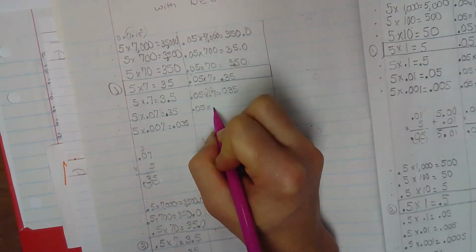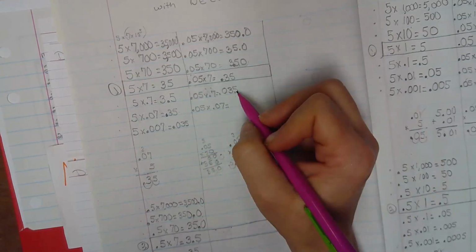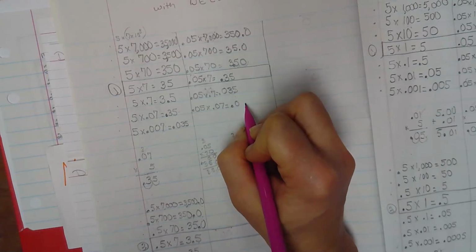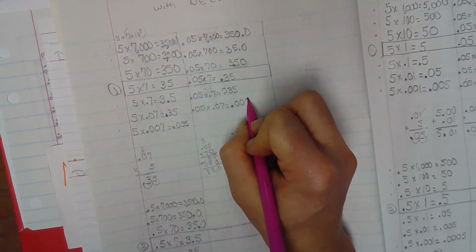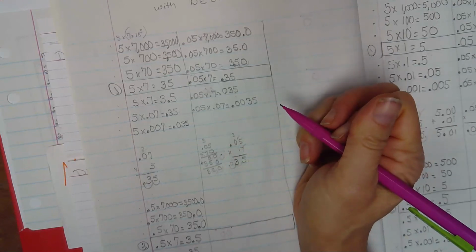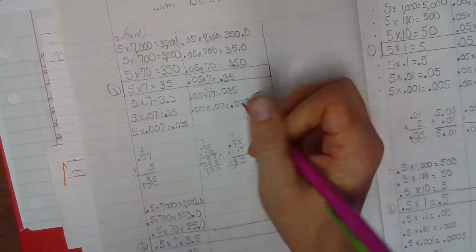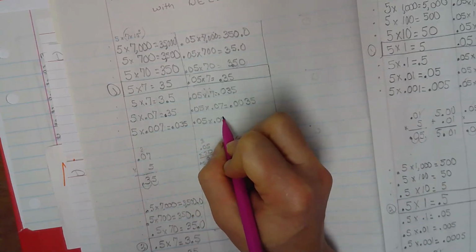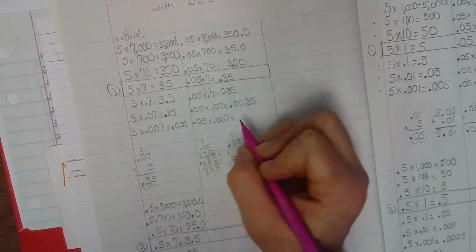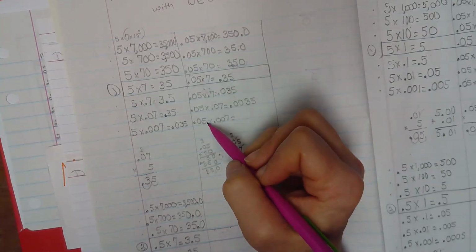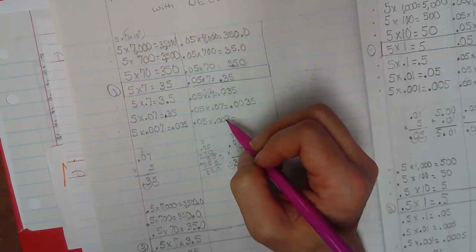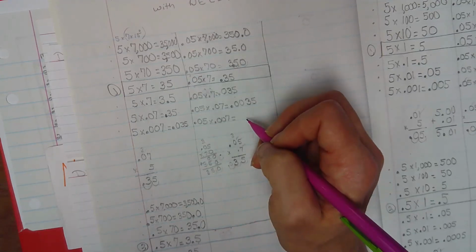5 hundredths times 7 hundredths is going to be 1 decimal place even smaller. Not tenths, not hundredths. 35 10,000ths. What if I take 5 hundredths times 7 thousandths? So I have 5 pennies, and I'm not splitting them into 10 pieces, I'm not splitting them into 100 pieces, I'm splitting them into 1,000 pieces, and then I'm taking 7 of those for each of those 5 pennies.